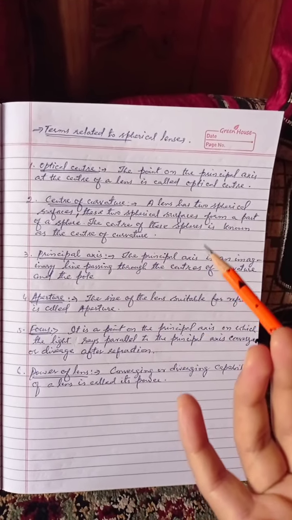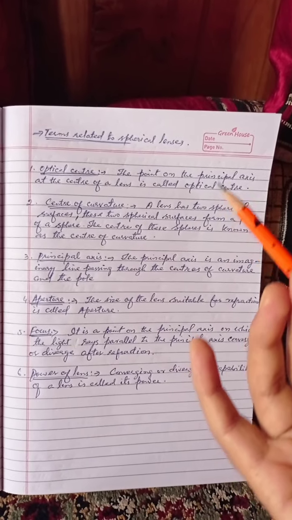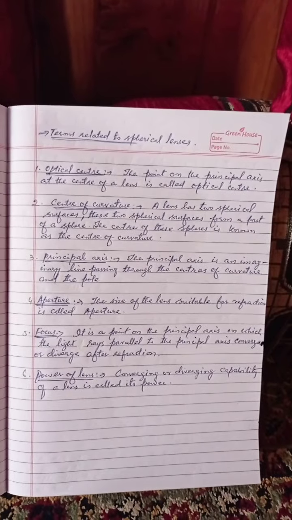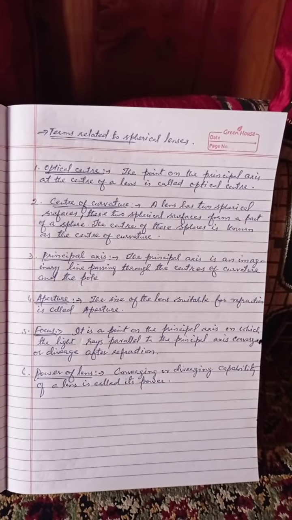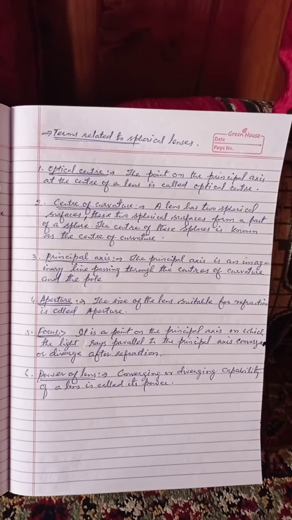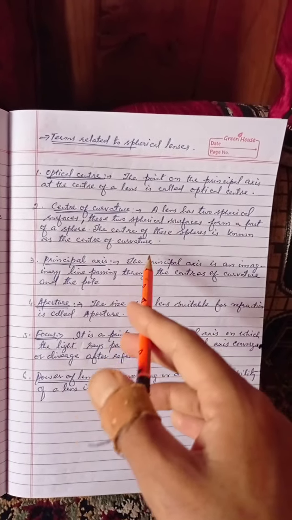So it is similar, in the same way as with the spherical mirrors. The lens has two surfaces, these two spherical surfaces, and each forms a part of a sphere. The center of these spheres is known as the center of curvature.